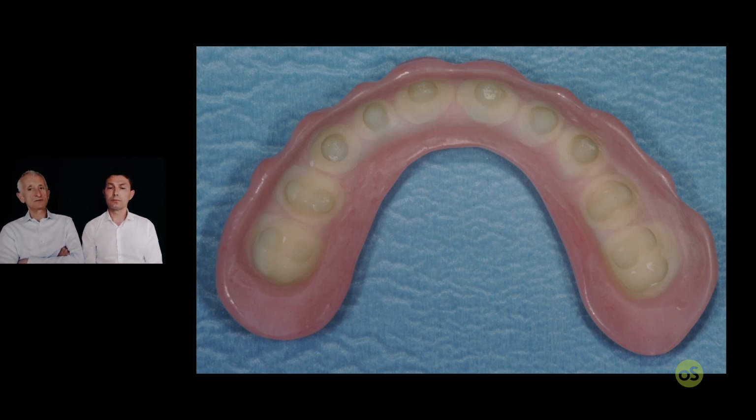It is correct to say that when you do a hybrid shell for a hybrid restoration, you mostly use full contour teeth. Yeah. And when you do a socket fit shell, you use more often a veneer, or is this a wrong simplification?